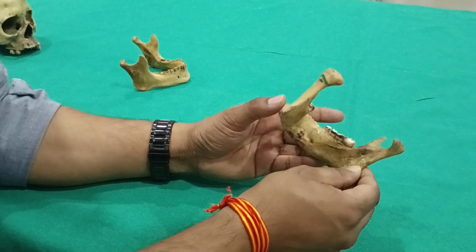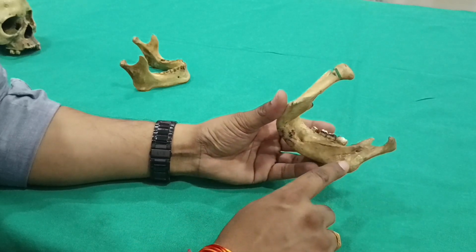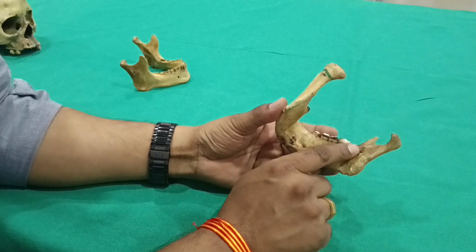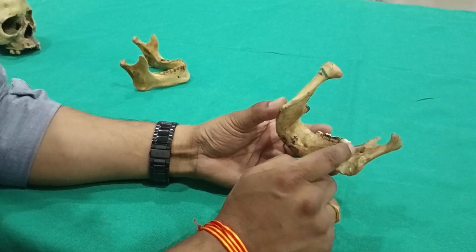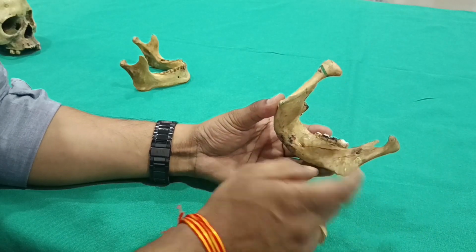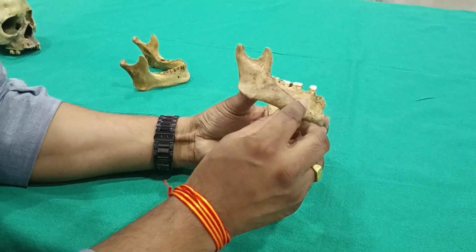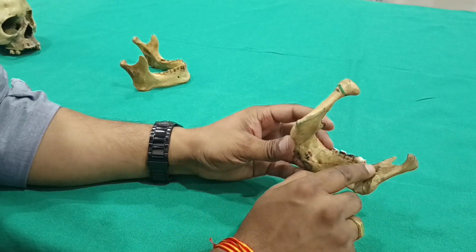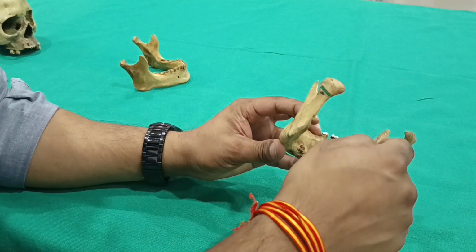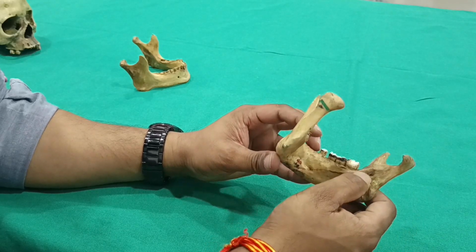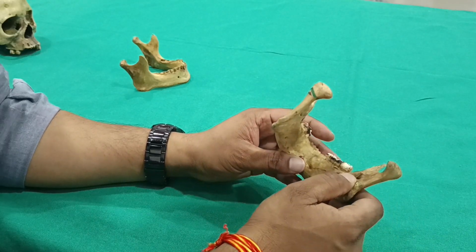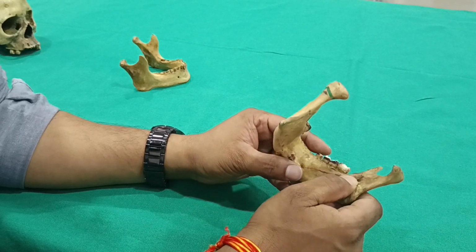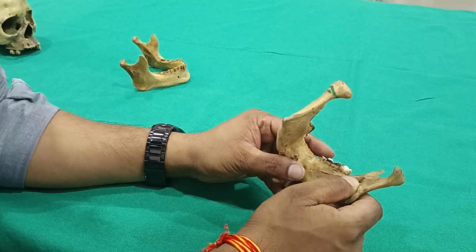Whereas on the inner aspect you can see there is one fossa. This is known as the mandibular foramen, which continues as the mandibular canal, which opens on the outer surface of the body as the mental foramen. So this canal lodges and transmits the inferior alveolar nerve and artery.